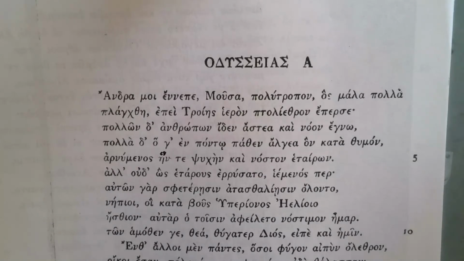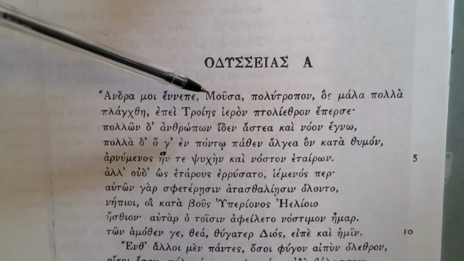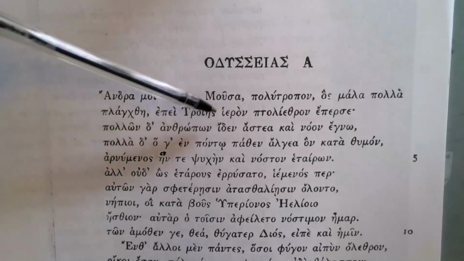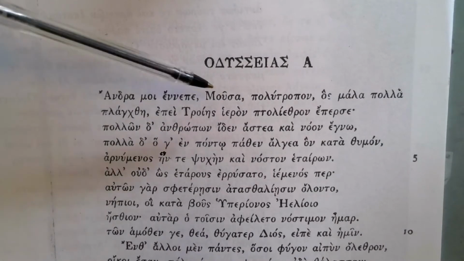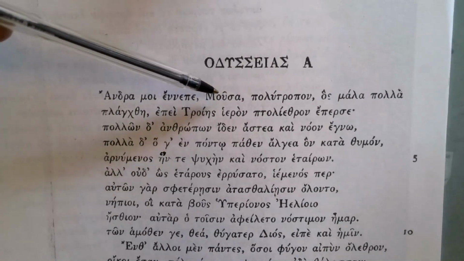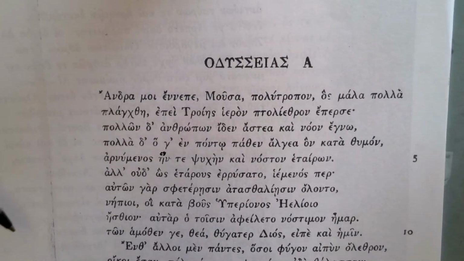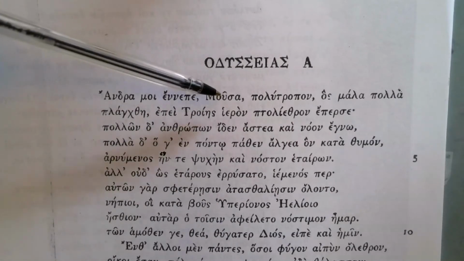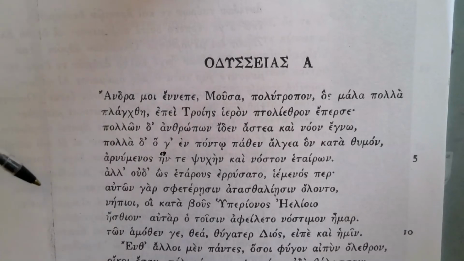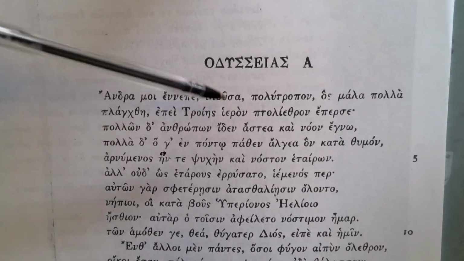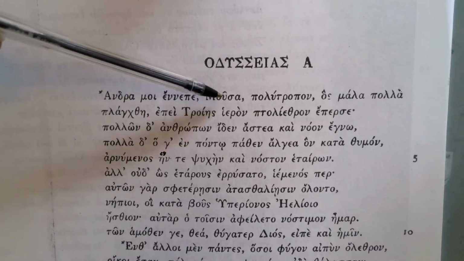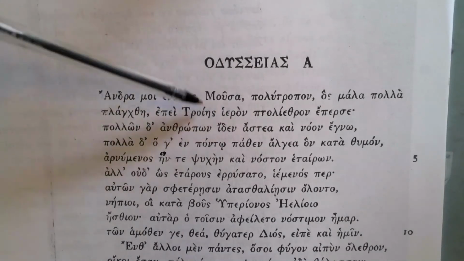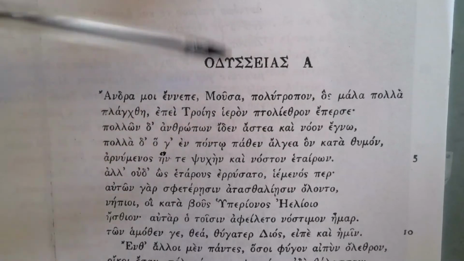So the poet begins with an invocation to the muse. So we get musa, which is a vocative. We don't really know the precise etymology of musa. Scholars think it may have something to do with the goddess of memory, which is appropriate because the bard is reciting all this from memory, and what better goddess to invoke at the beginning than a goddess of memory. So this is our vocative here.